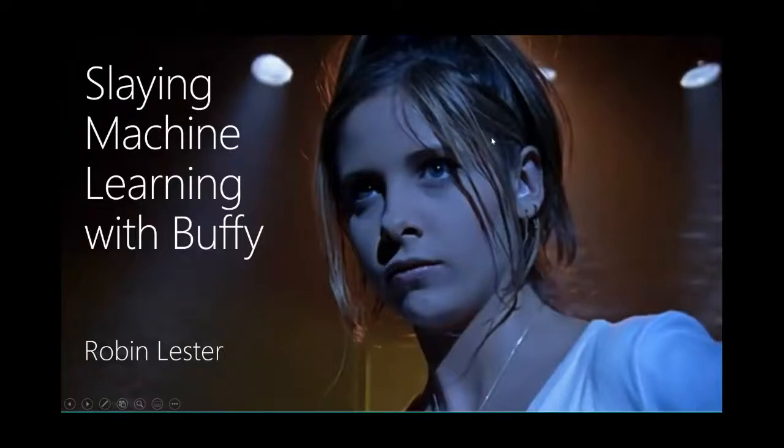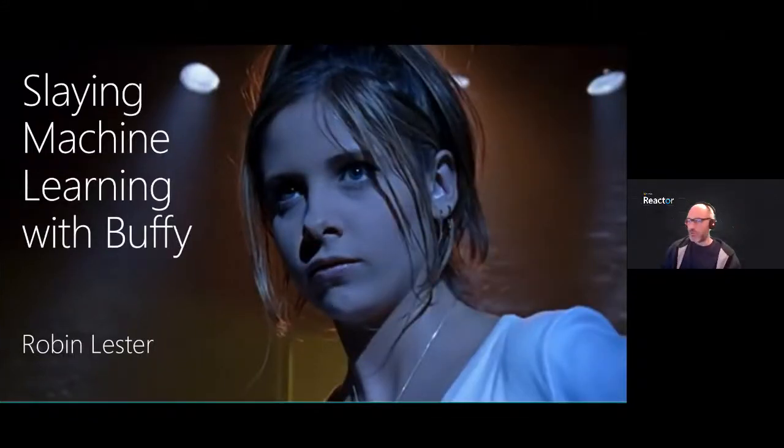Now, we have some sound in some of these sections. So if you don't hear sound, let me know and I'll reshare my screen again. Hopefully it will work. Okay.